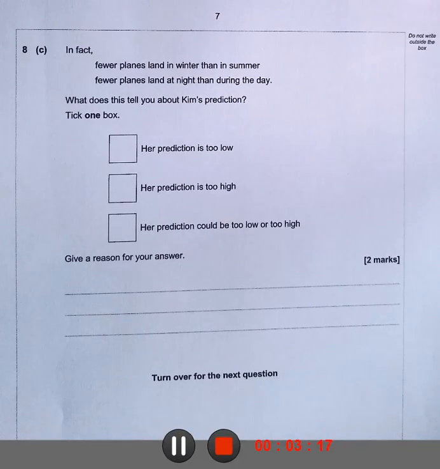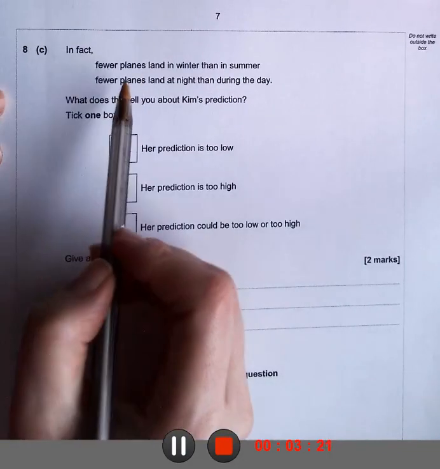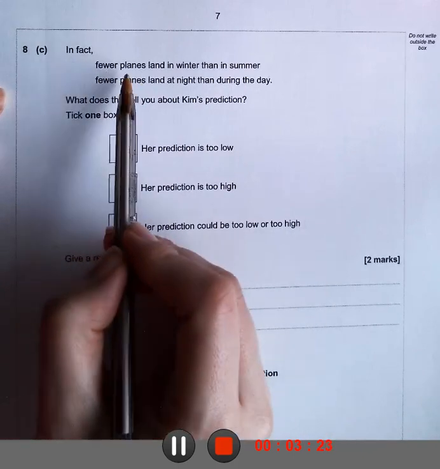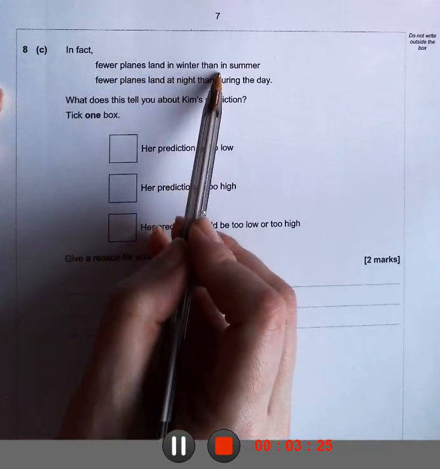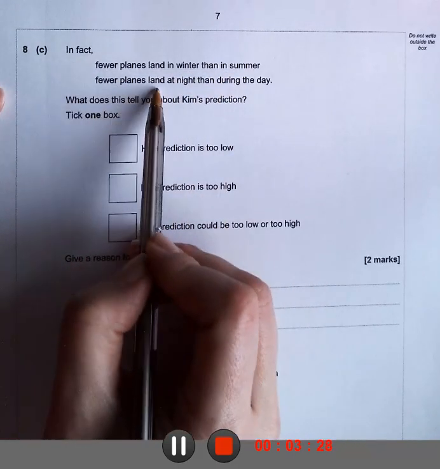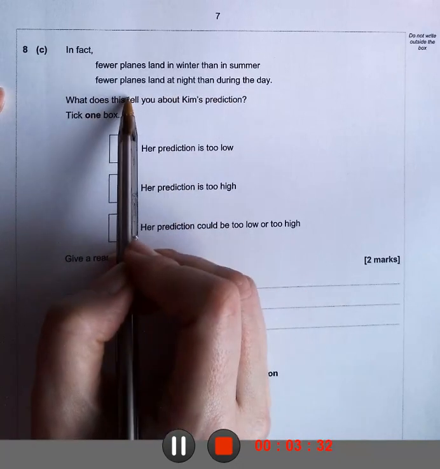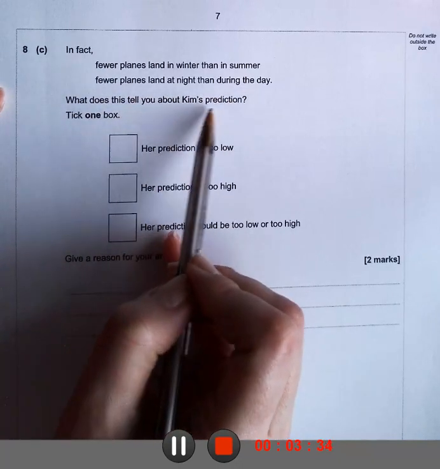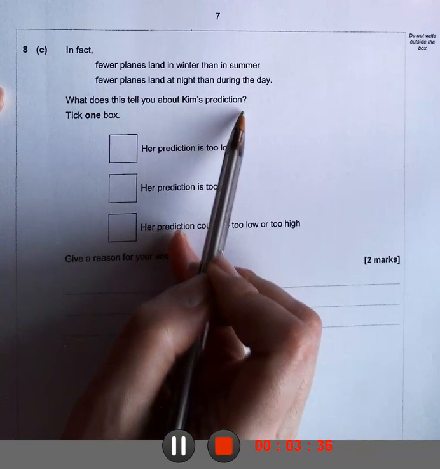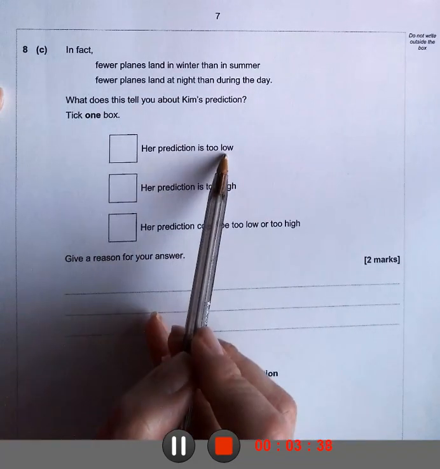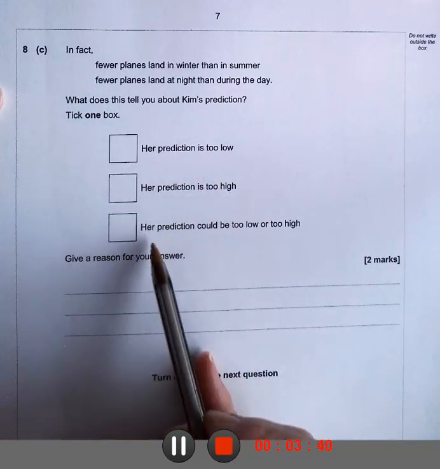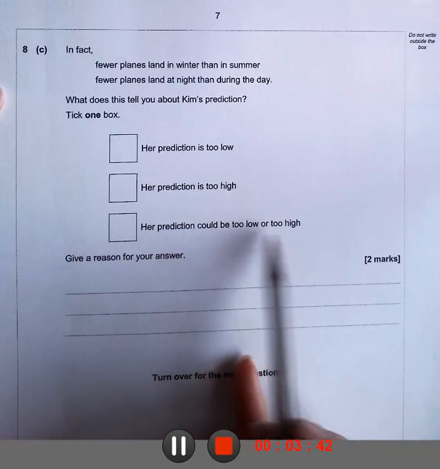Section C of question 8 gives us this information. In fact, fewer planes land in winter than in summer, fewer planes land at night than during the day, and then what does this tell you about Kim's prediction? Her prediction is too low, her prediction is too high, or her prediction could be too low or too high.